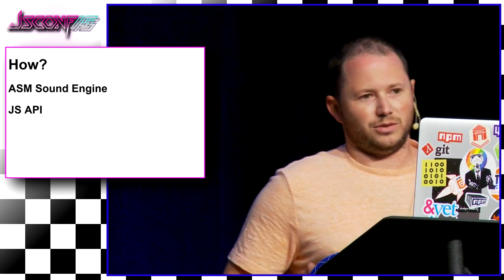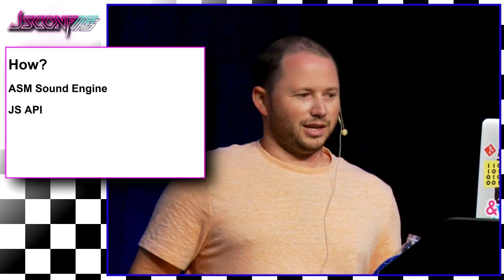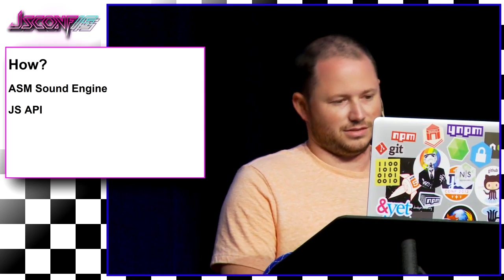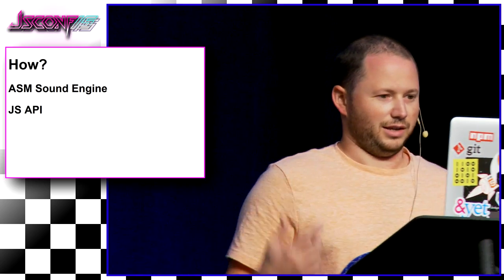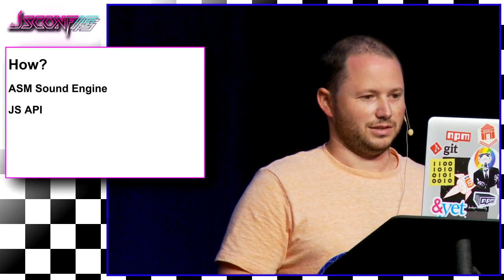So I'm at a place now where there's some stuff that I don't like, but I think the API is decent enough to present. What I have here that I'm going to demo in just a little bit, after I get through the basics of what this is, is an assembler sound engine.